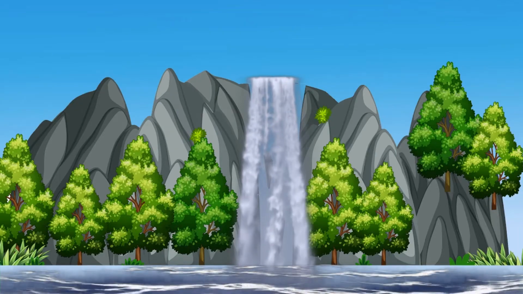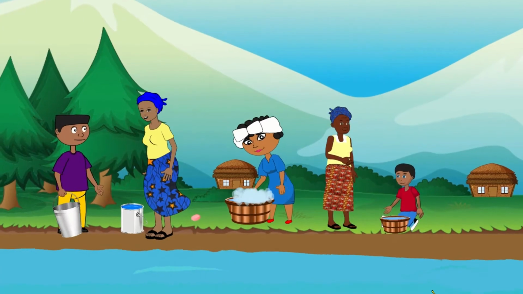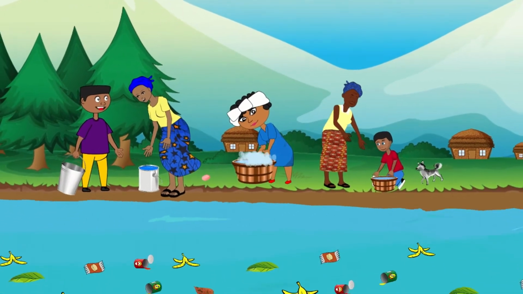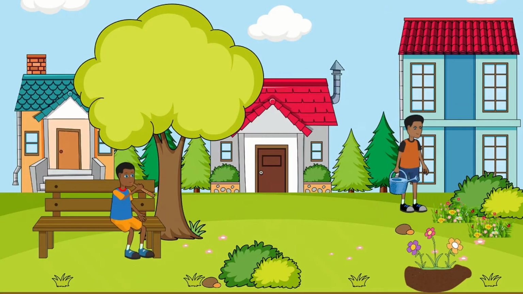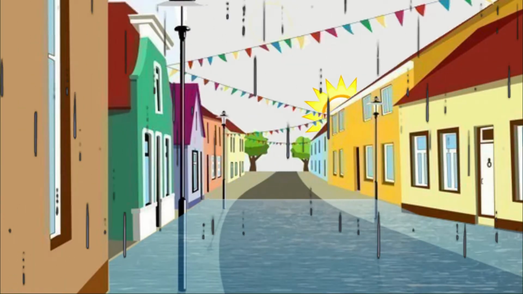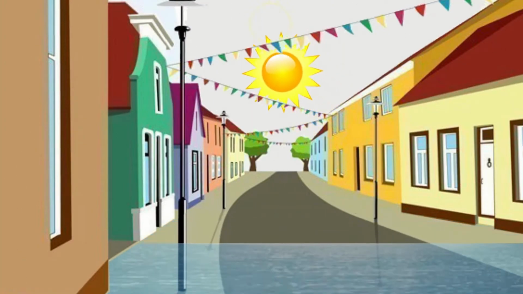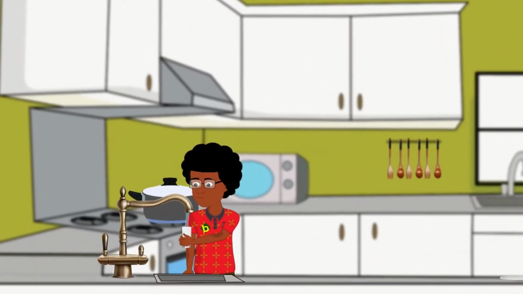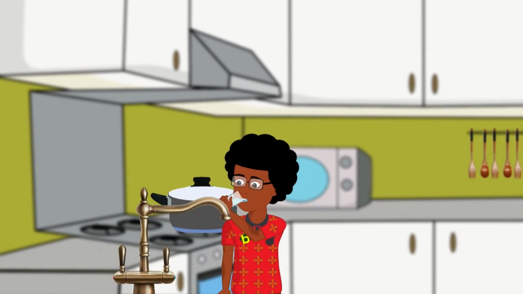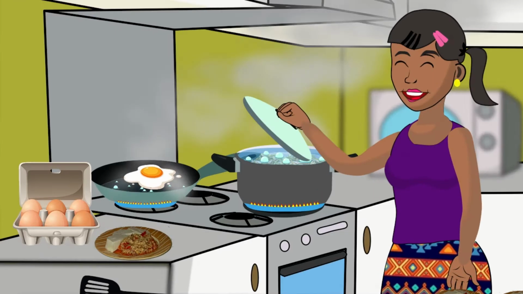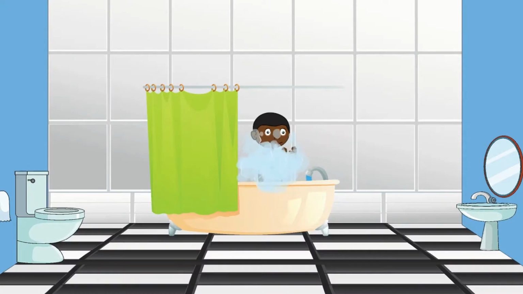Water is one of the most important things on earth. Humans need it. Animals need it. Plants need it. And the earth needs it. If you must stay alive, you must always drink clean water every day. We also need clean water for cooking, bathing, and washing.